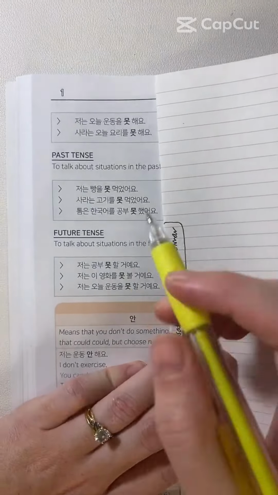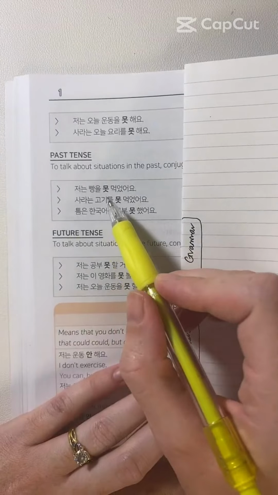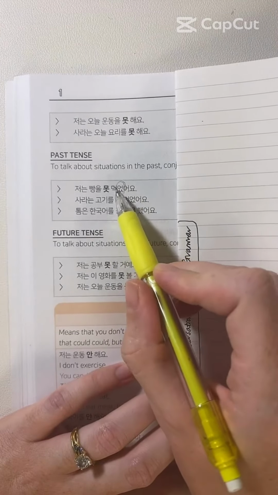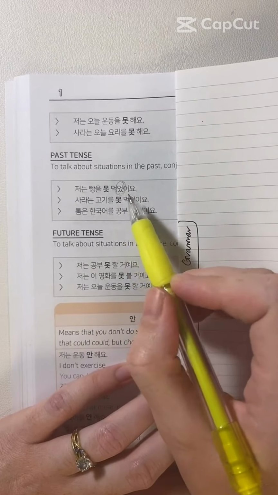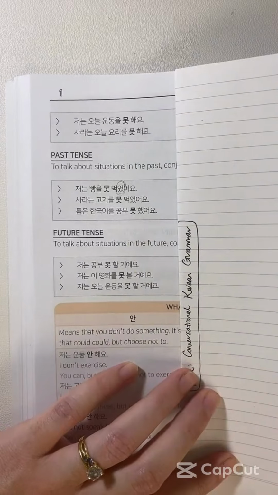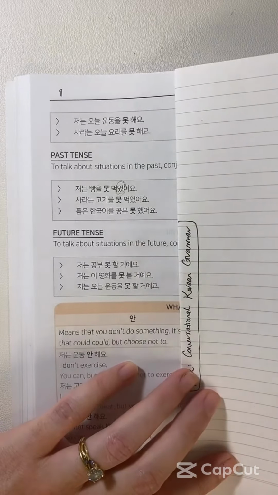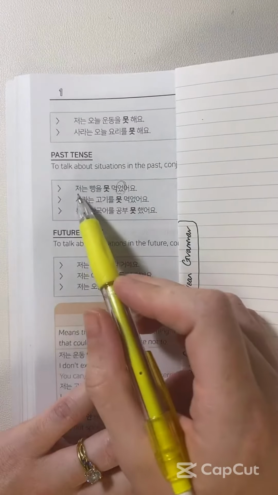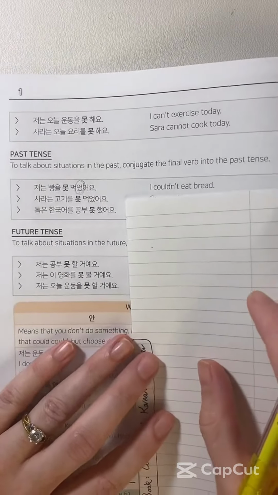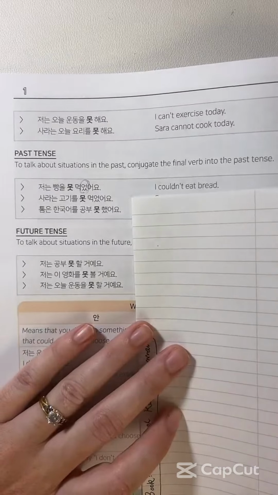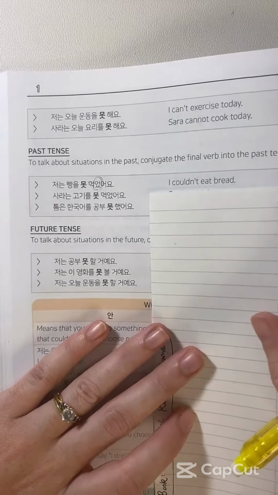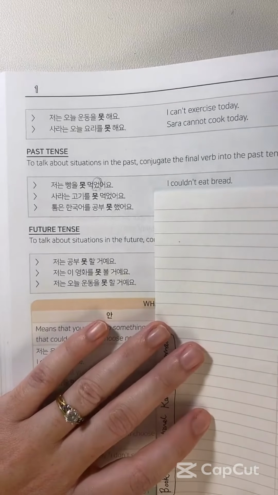So for example, 저는 빵을 못 먹었어요. So this is using the past tense marker here, 었어요. So in the present tense, it would be 못 먹어요. But in the past tense, it's 못 먹었어요. So 저는 빵을 못 먹었어요 means I couldn't eat bread. In the past, I couldn't eat bread.